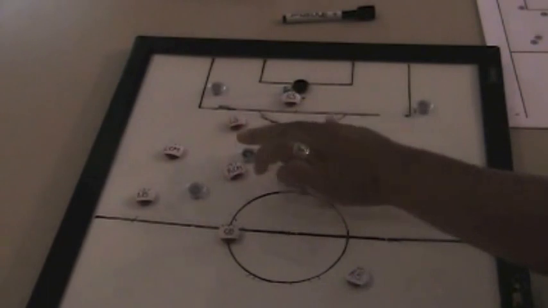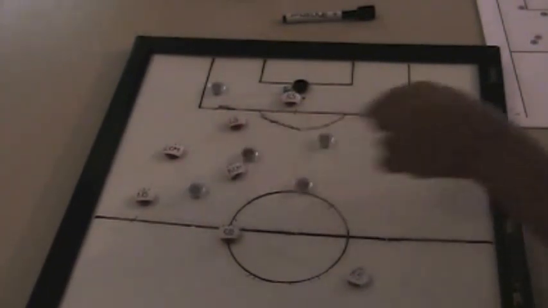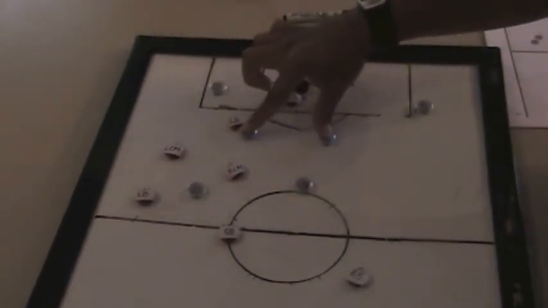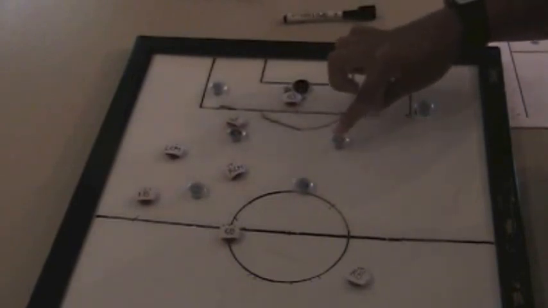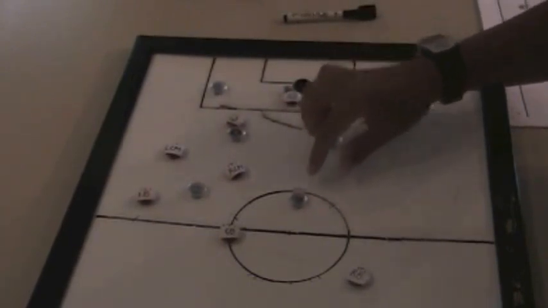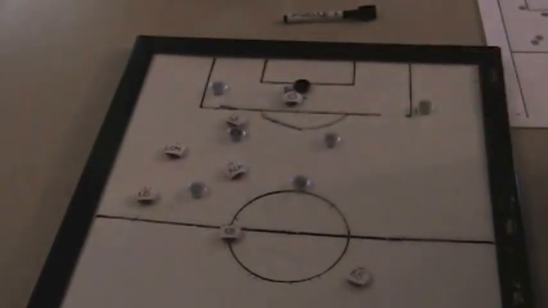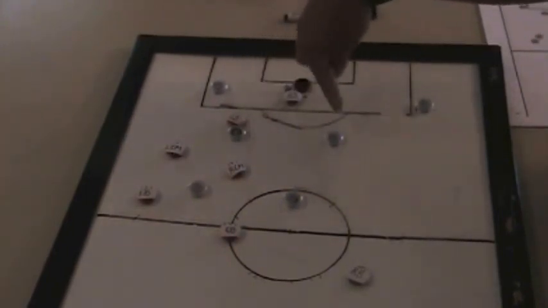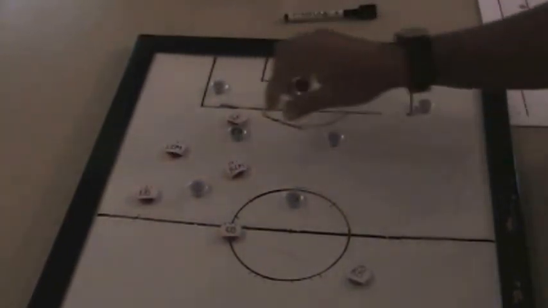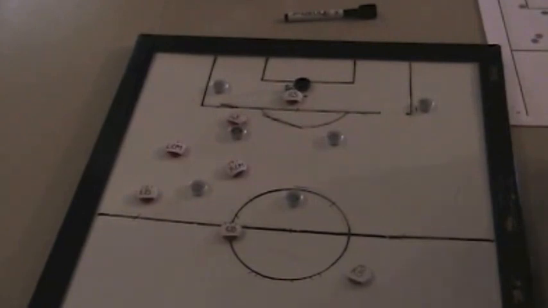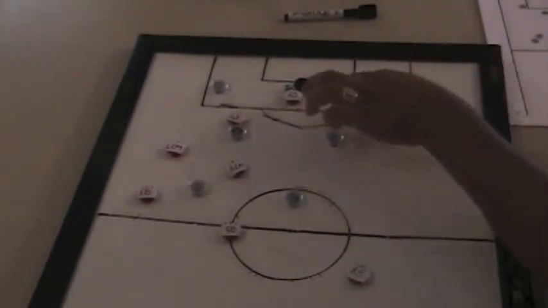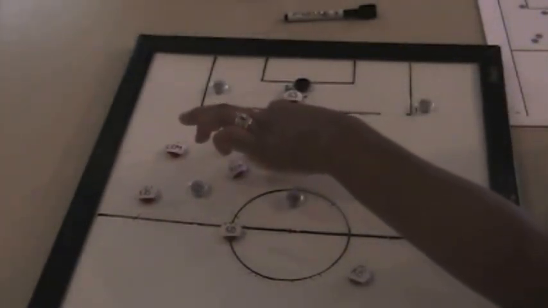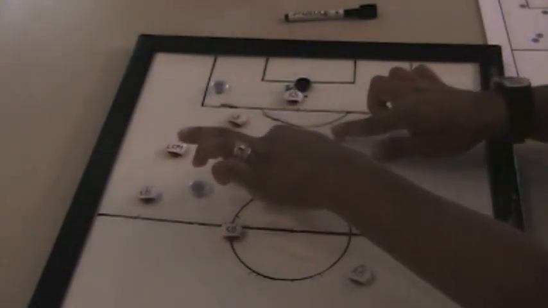And these are their two center mids, so they'll probably come one out here and one out here, something like this. The idea is they have a triangle here. That's the shape there, and you kind of have them staggered.